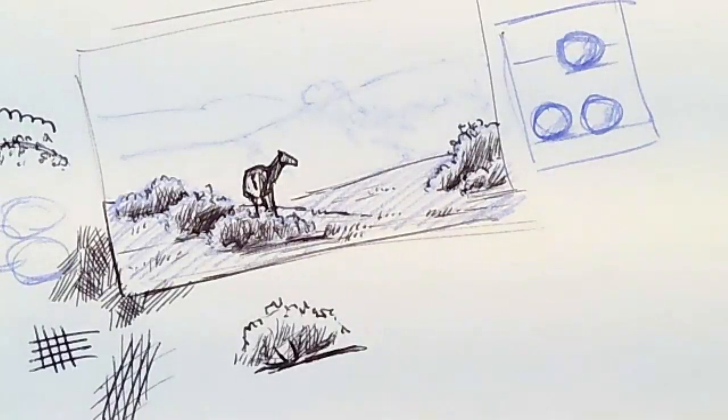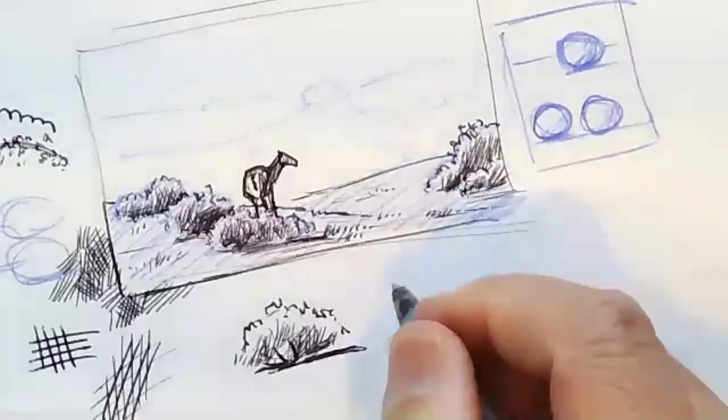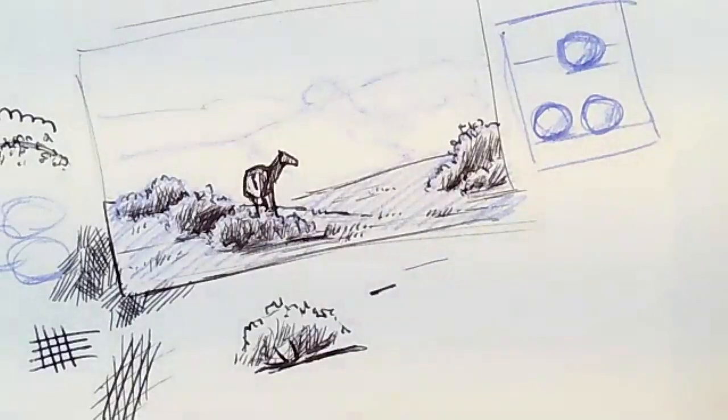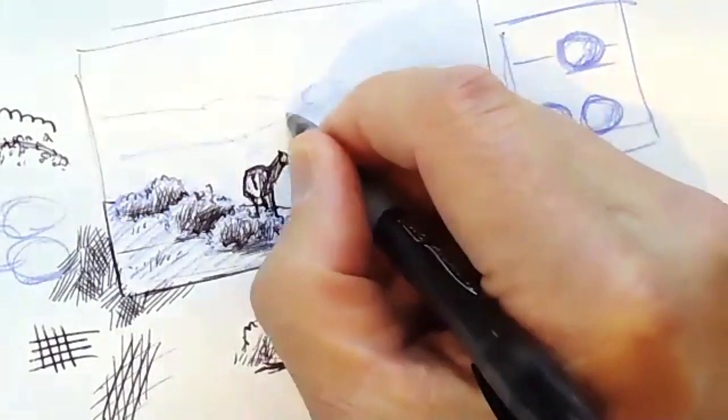As I go into these back hills here, I'm going to use less detail, and I'm not going to press as hard with my ballpoint pen. I'm going to use a lighter line, and that is going to help that stuff in the background feel distant.